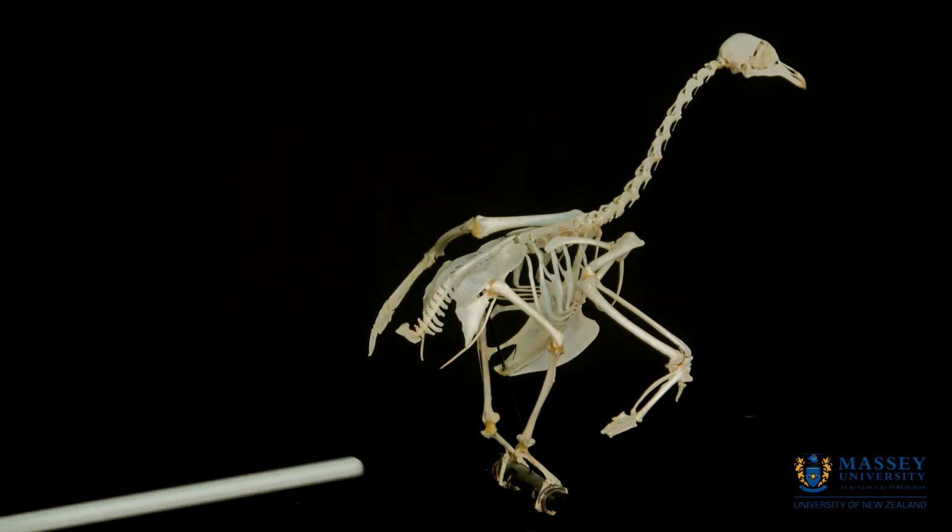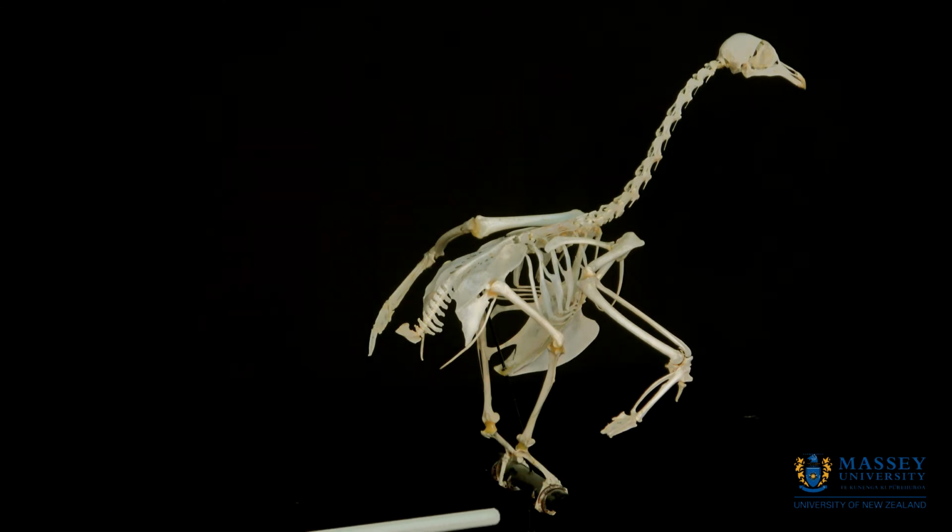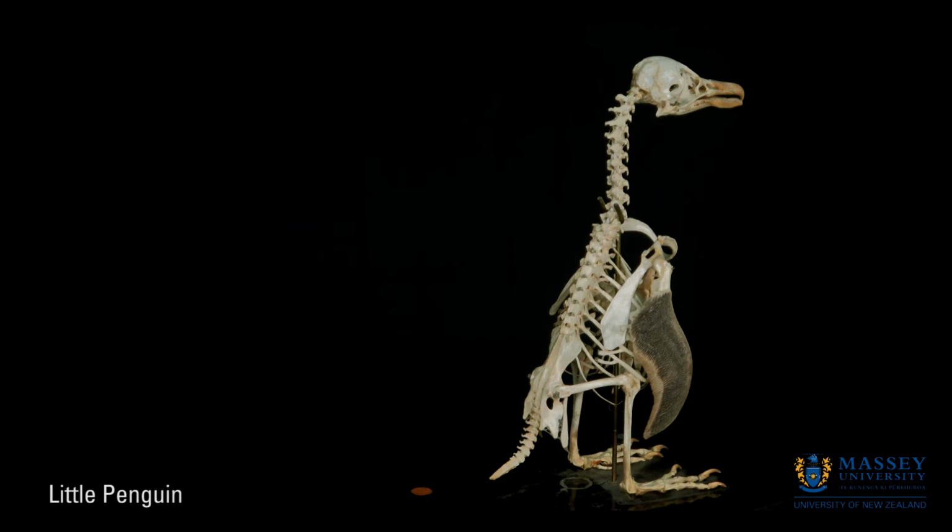Most birds have got 4 toes, 3 going forwards and 1 going backwards. Some birds have lost the hind toe, and a couple have only 2 toes remaining. Little penguin is an example of a very modified bird, modified for swimming.